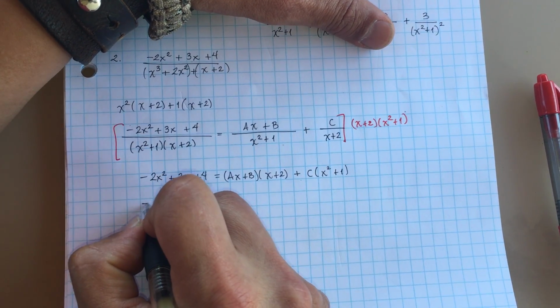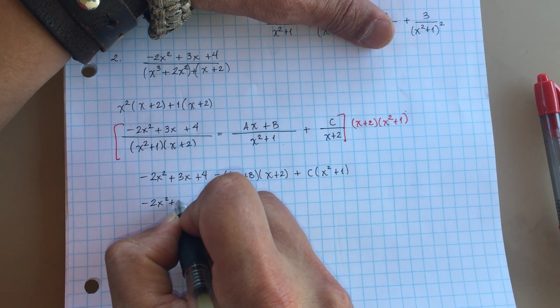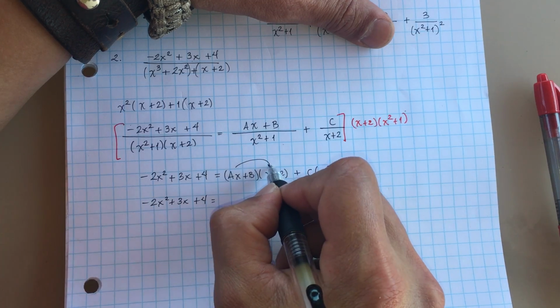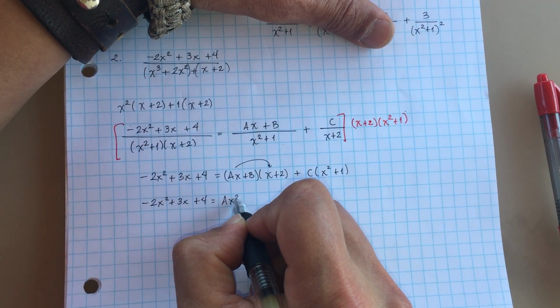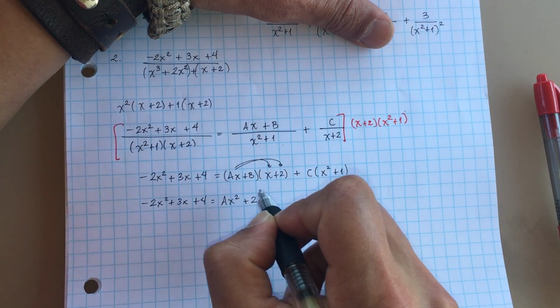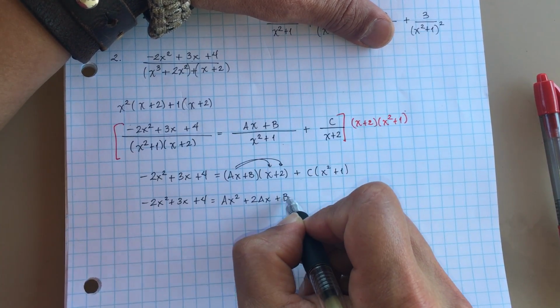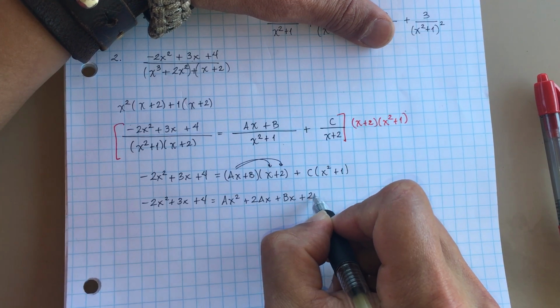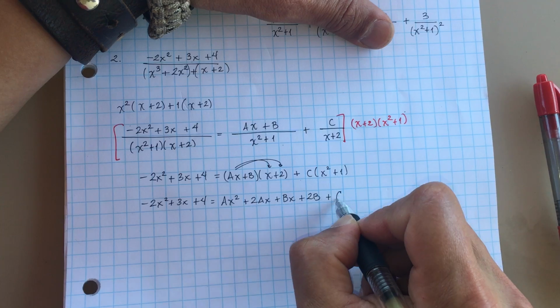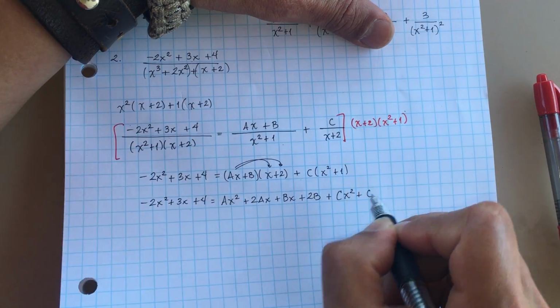So let's go ahead and continue. So you have negative 2x squared plus 3x plus 4. We're going to go ahead and distribute this. Ax times x is Ax squared. Ax times 2, that's going to give me 2Ax. B times x is Bx. And then B times 2 is 2B. So I'm just doing the distributive property. And over here, when I distribute the C, I get Cx squared plus C.